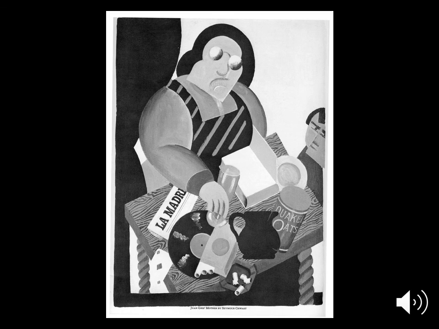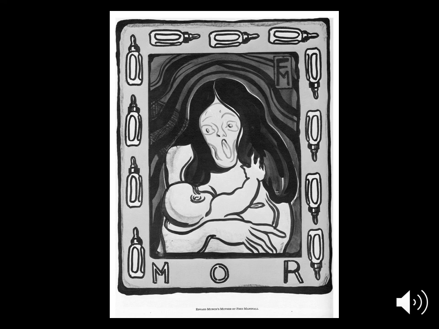This Mothers issue featured a series of full-page black-and-white illustrations of the mothers of famous artists. This is a portrait of the Cubist painter Juan Gris's mother by Seymour Quast, obviously painted in a Cubist style. And here we've got Edvard Munch's mother screaming at her baby.